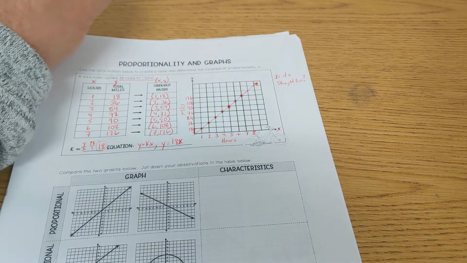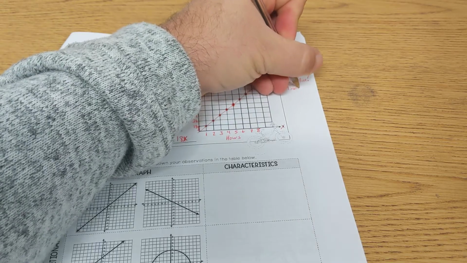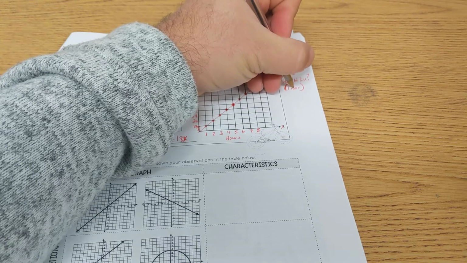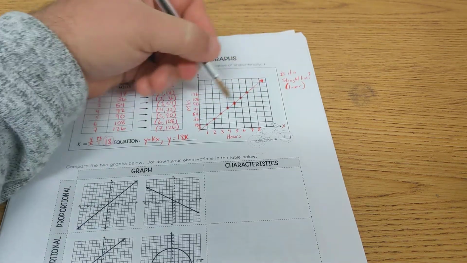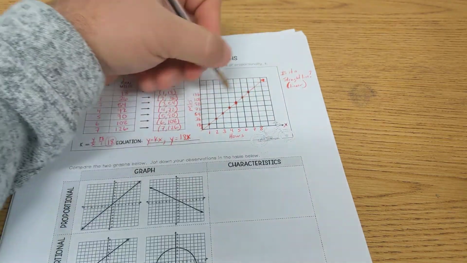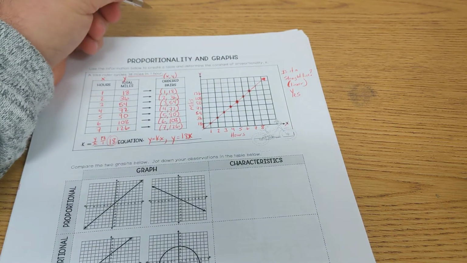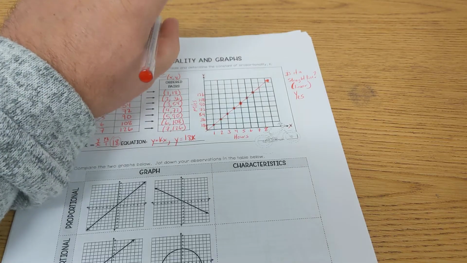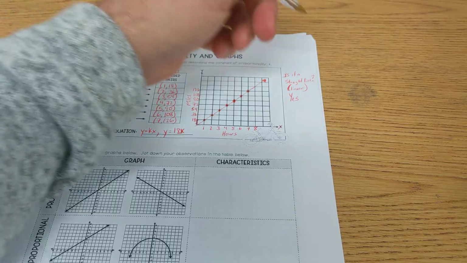Now, there is another word that you use for straight line, and it's called linear. All right, linear. That just means it's a line, a straight line. Okay, so in this case, that's a yes. Okay, so the first thing, it needs to be a straight line.